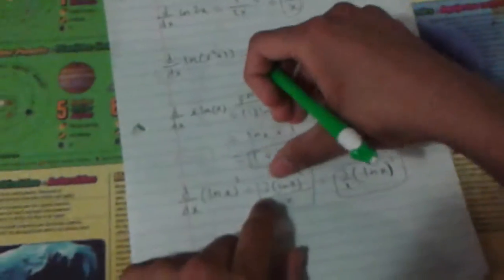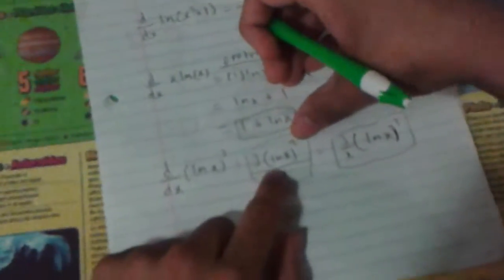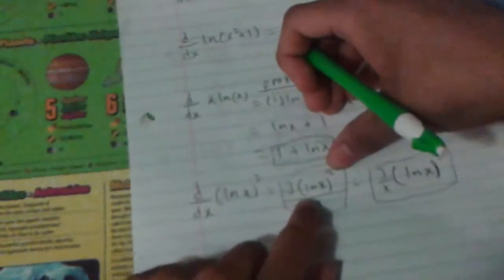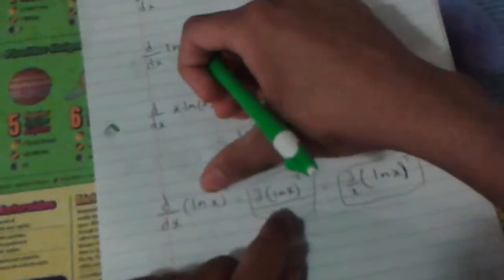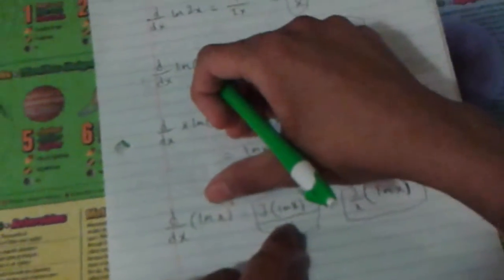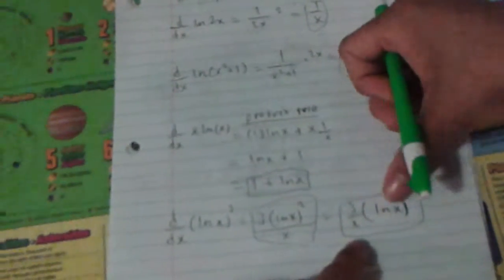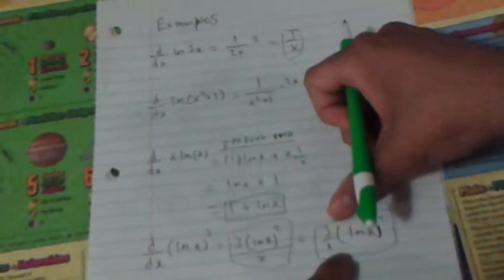So we have 3 ln x to the power 2, and then we derive ln of x, the inside function, which is just 1 over x, so we can just put the x at the bottom. You can simplify it even more, just having a 3 over x times ln of x squared. It doesn't matter, these two are acceptable answers.